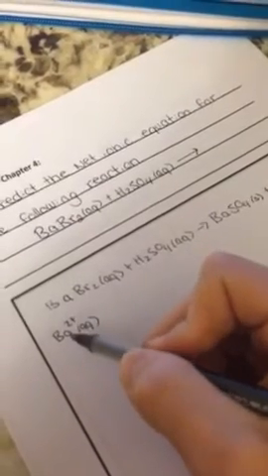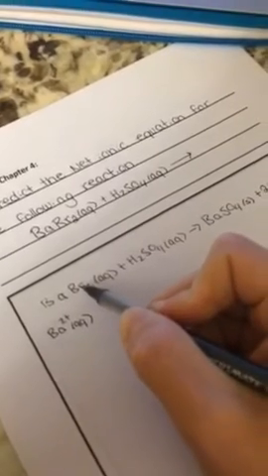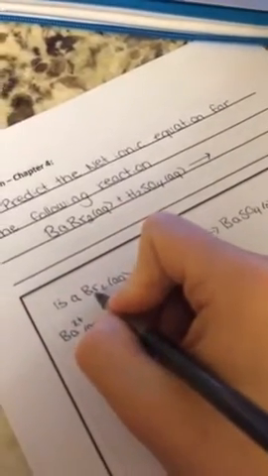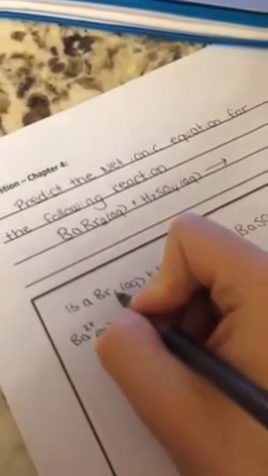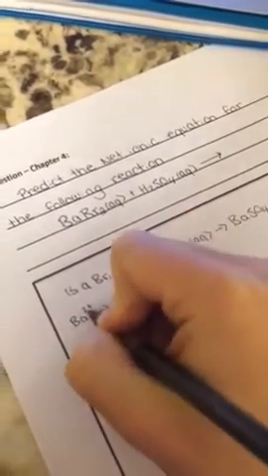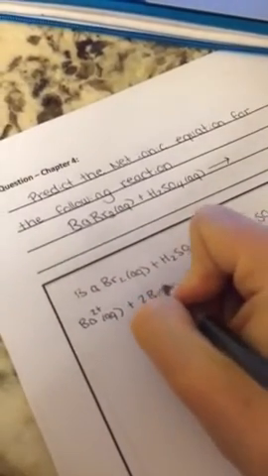Barium has the 2+ charge, so it would come over here as the subscript. Bromide has a minus charge, so it would come over here. Then when we do bromide, since it has a 2 subscript, we're going to do +2 bromides to balance out that 2+ charge, aqueous.